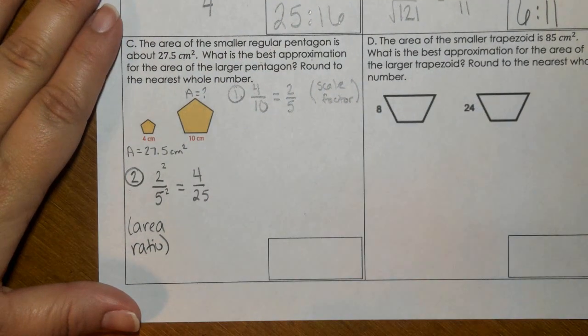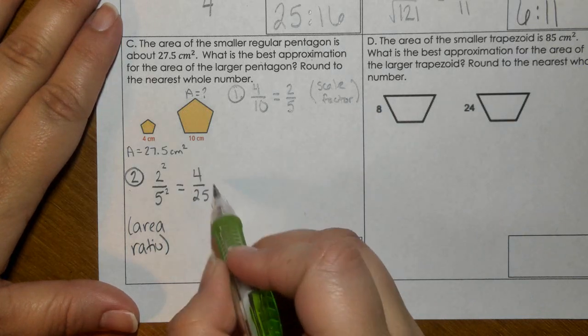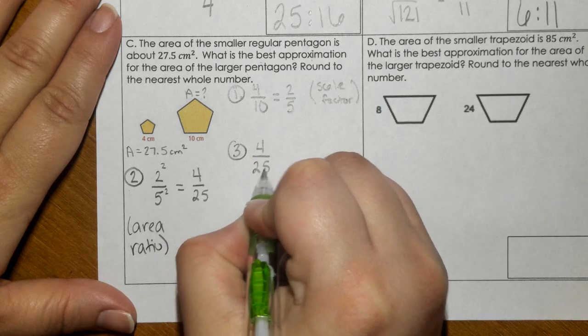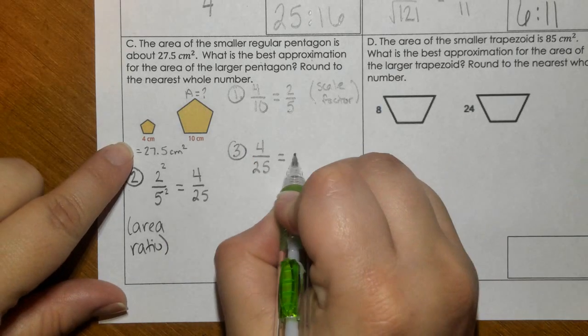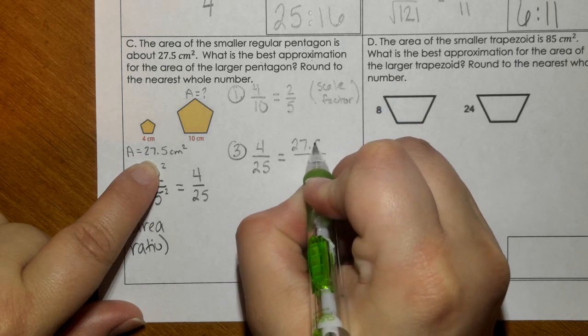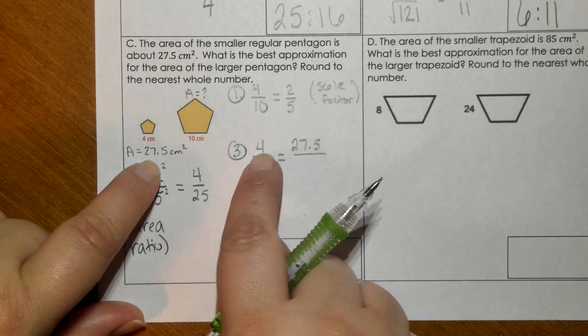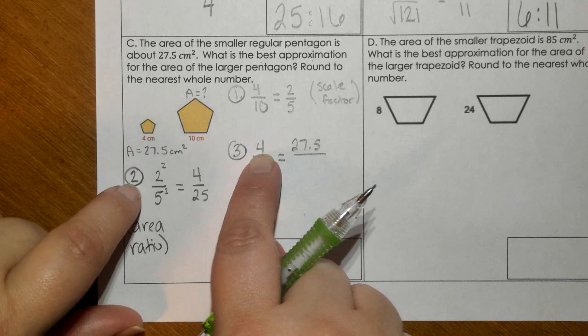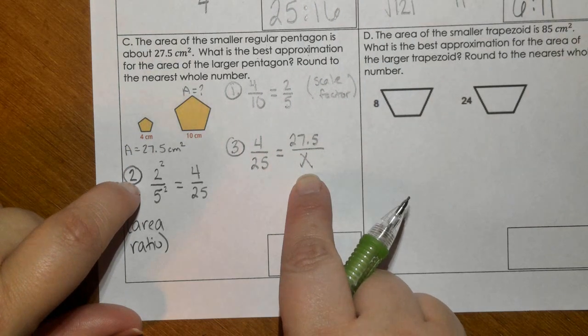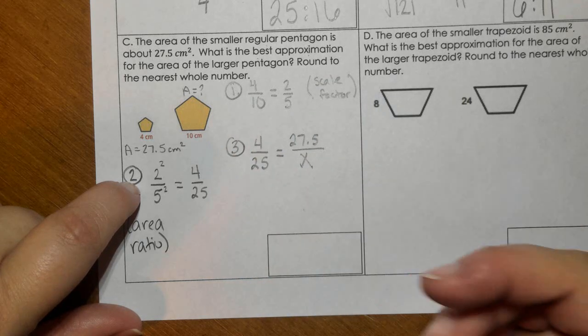Now that you have the area ratio, you say, well, if the small area is 27.5 and this 4 represents the small pentagon, then I can figure out the larger area based on this ratio, or proportion.